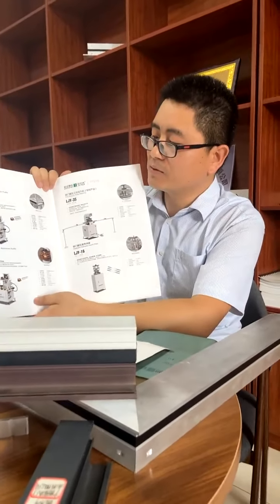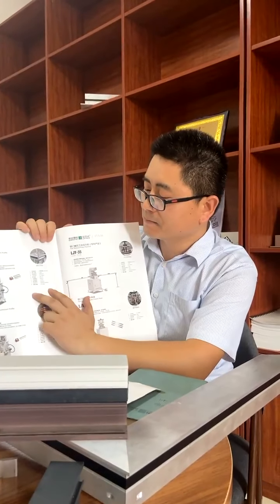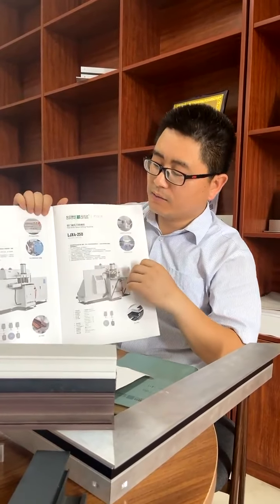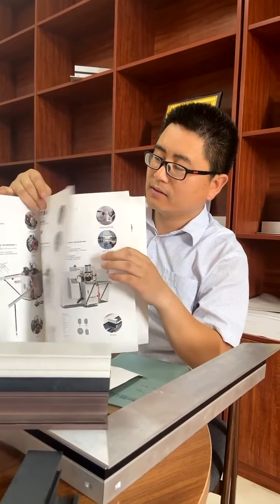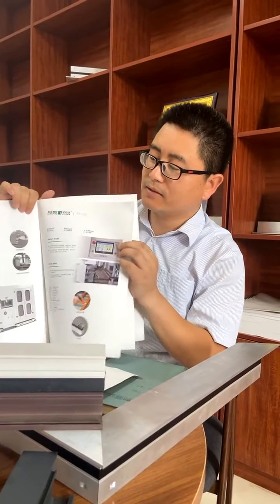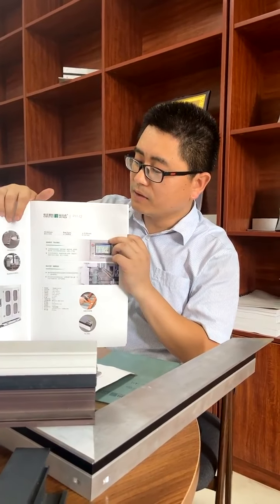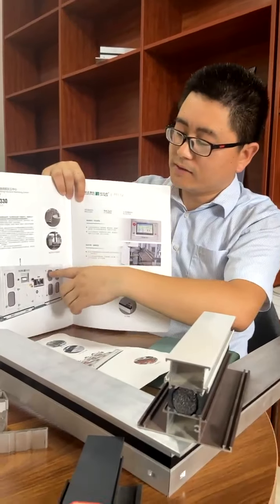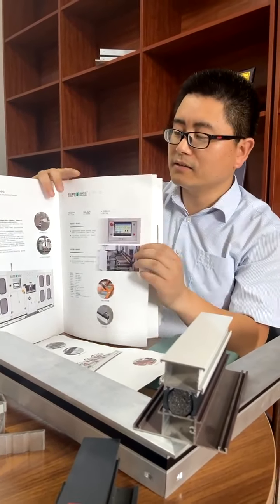There are 2 small models of end milling machines. For the 3 models, which are big end milling machines, they will fit to the different profiles by adjusting the height and the position of the end milling cutter.